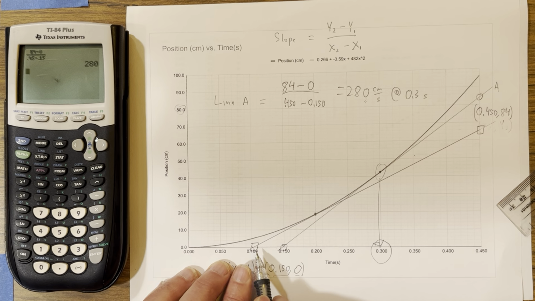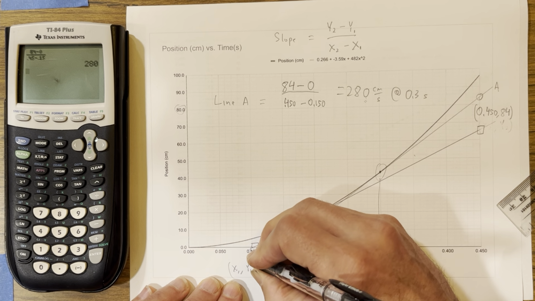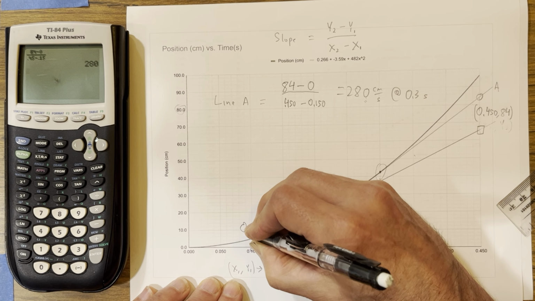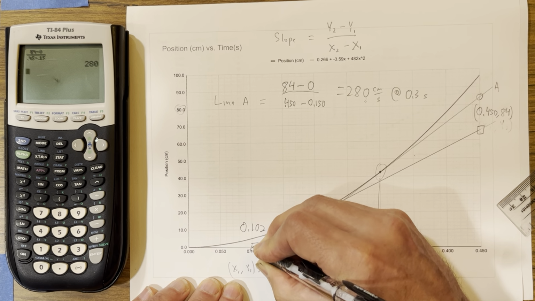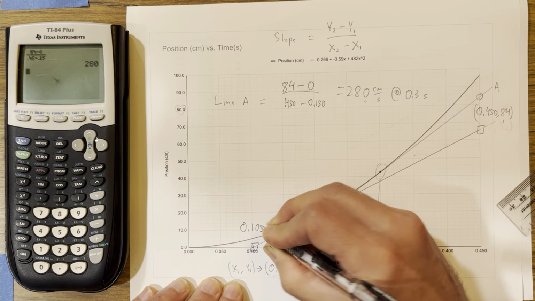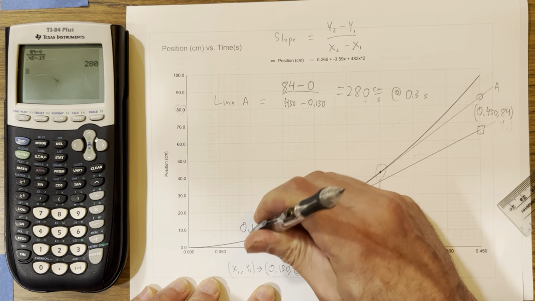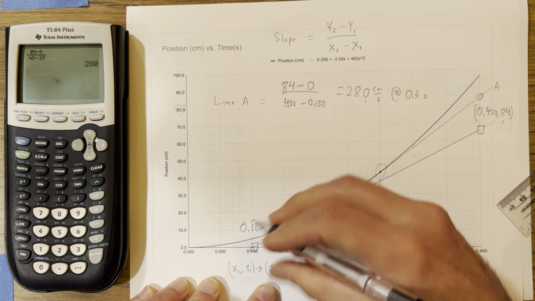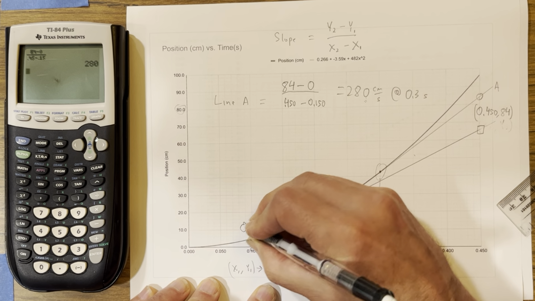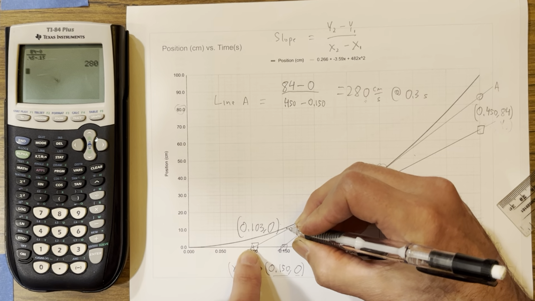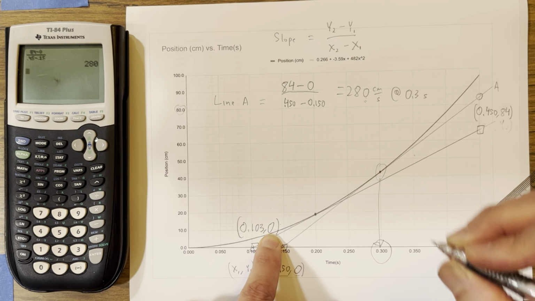So I'm going to say that it's 0.102, because it's just a little ways across. It's not right at that line, right? Maybe I'll say it's 3. I'm going to say it's 3. Okay. And then the y value is 0 because it's right on the x-axis, okay? So it's 0.103 over and 0 up.